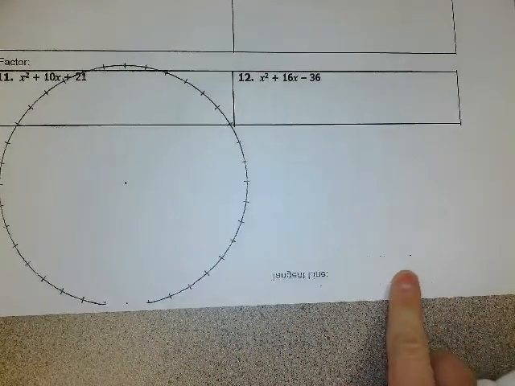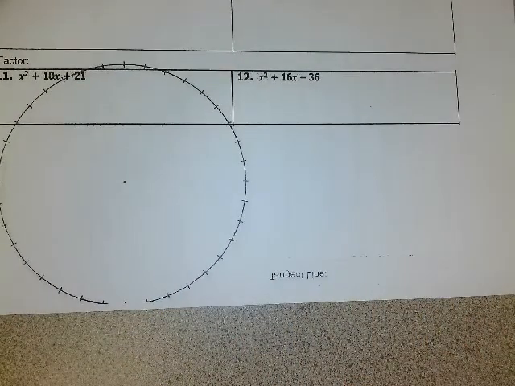I can define inscribed angles, and then I can use the properties of inscribed angles to solve for missing parts.